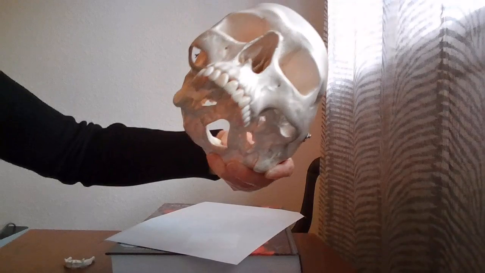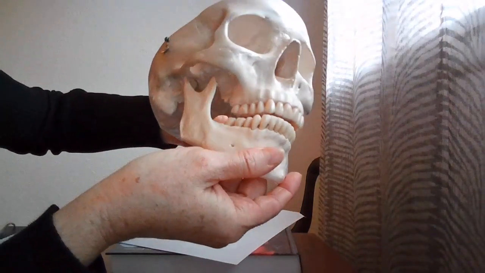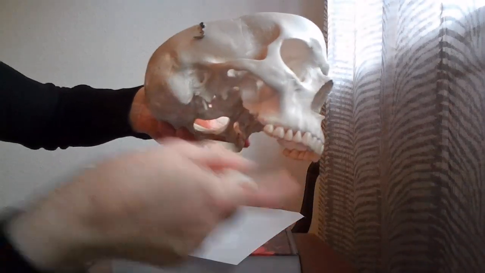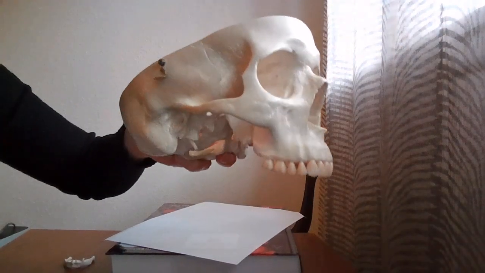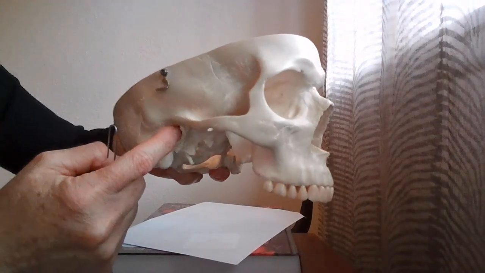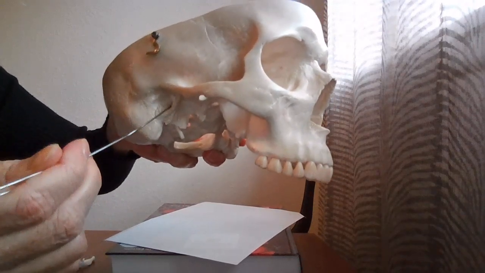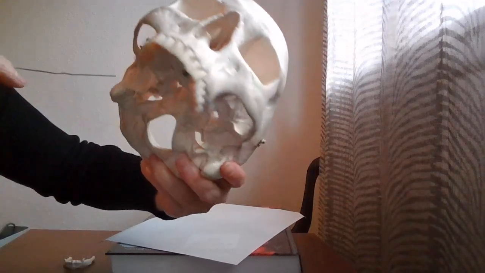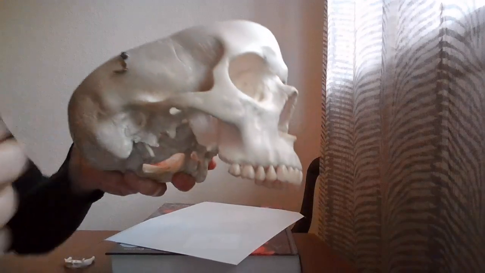Mandibular fossa. Okay, now look, if I want to attach my mandible, let's see how the mandible goes in this depression over here. Okay. So right here, right there, that's a mandibular fossa. Oops, no, I'm sorry, that's external acoustic meatus, right here.